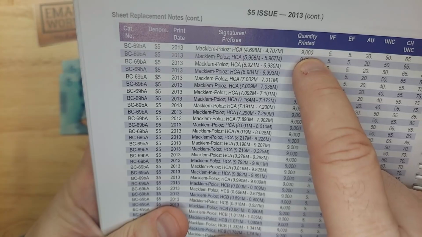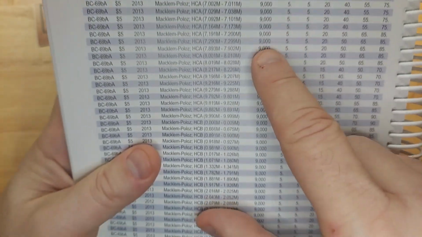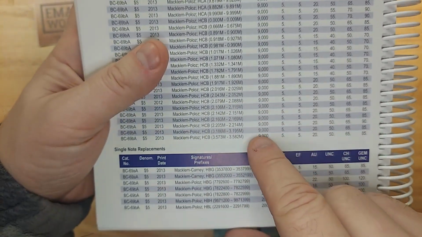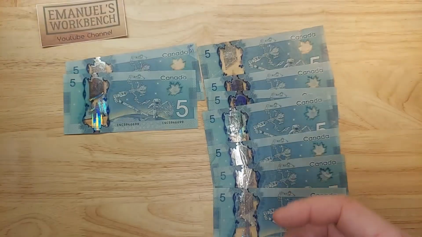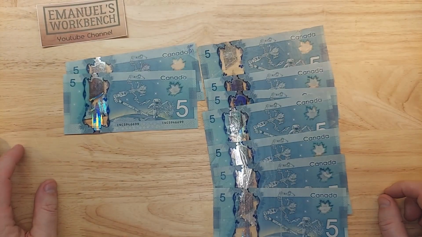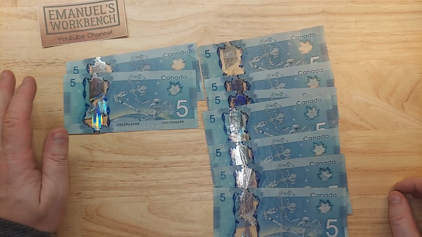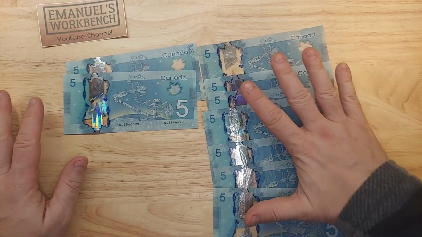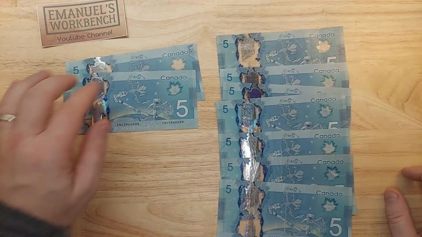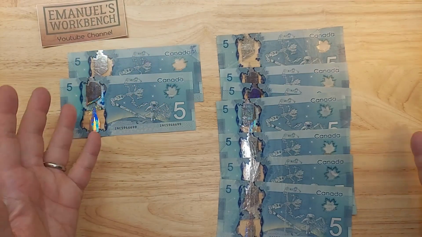That's 9,000 notes for this run. These are sets of 200 notes. That's why it's so hard to find them. You really got to look at your serial numbers carefully. I had about 20 banknotes to go through that were within these serial numbers, and unfortunately there were some close hits, but no cigars. So here are my finds.